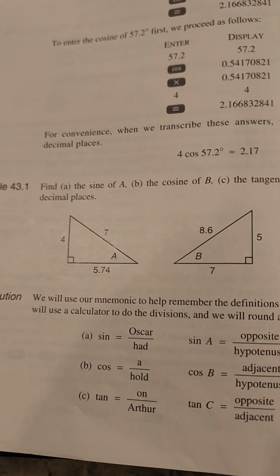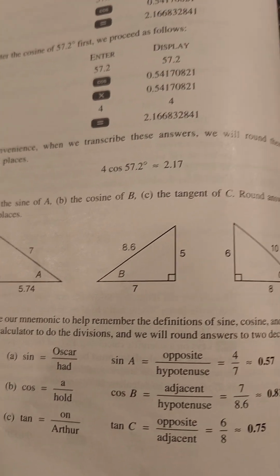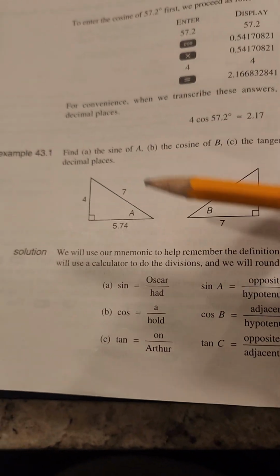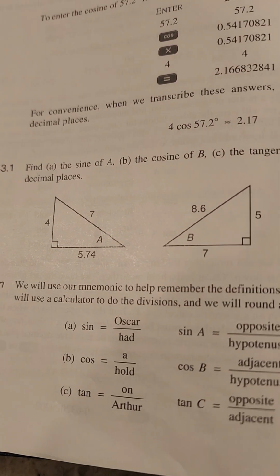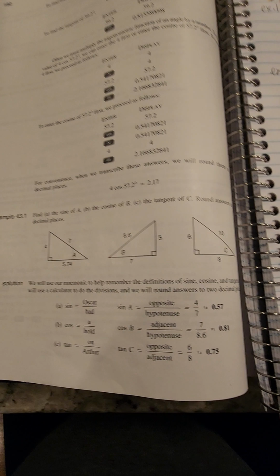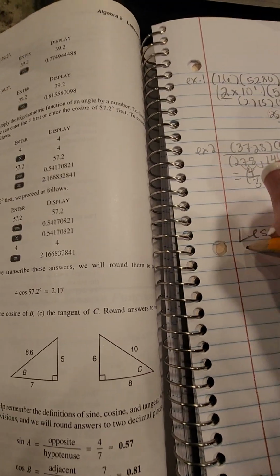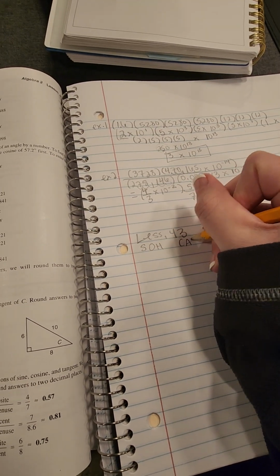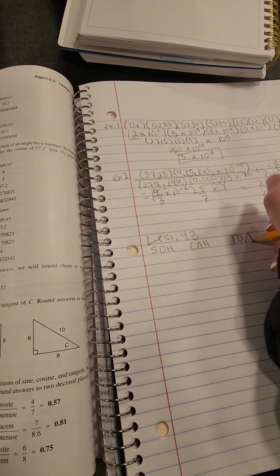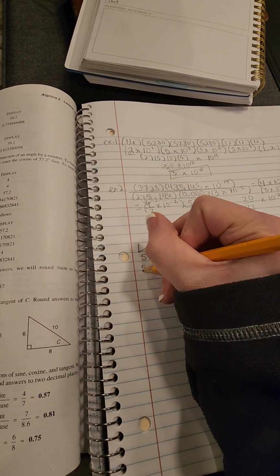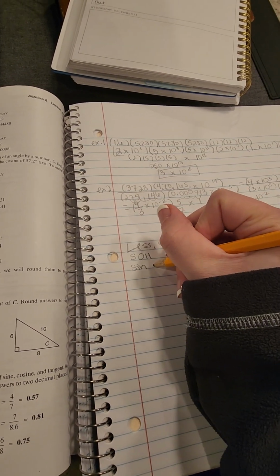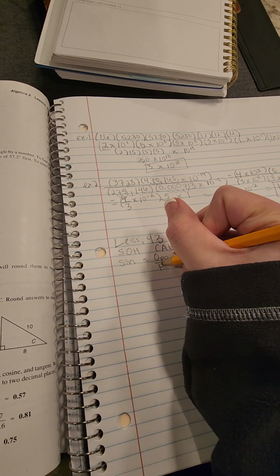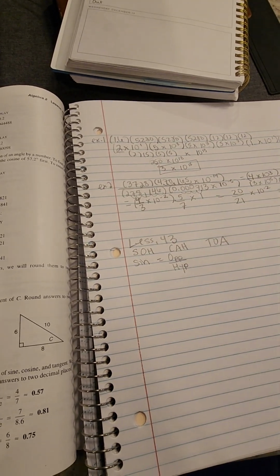So we have this fun saying that I want to make sure you remember, because your book uses "Oscar had a hold on Arthur," which is creative, but the old school way is SOHCAHTOA. So what does this mean? Sine of an angle equals the opposite over the hypotenuse. Now, what does that mean?